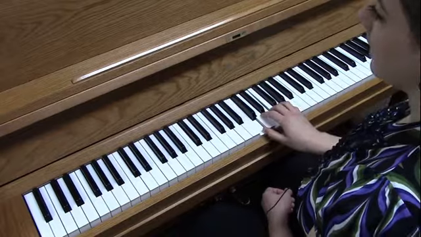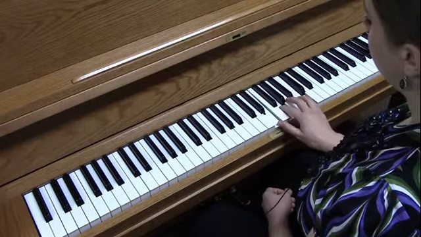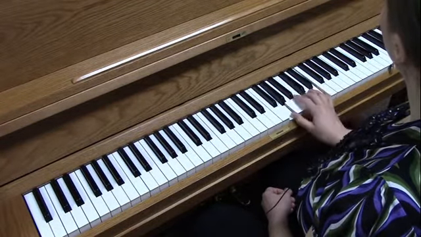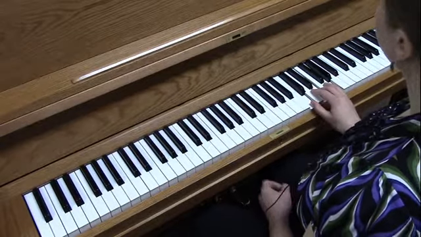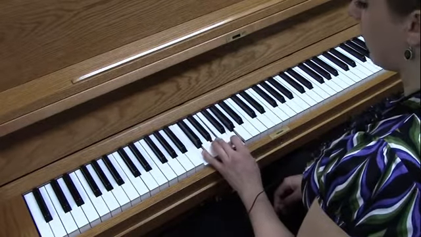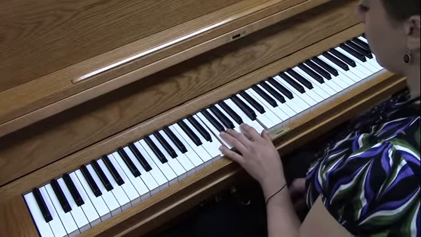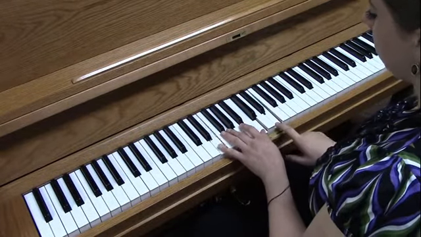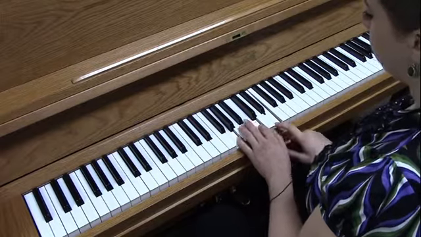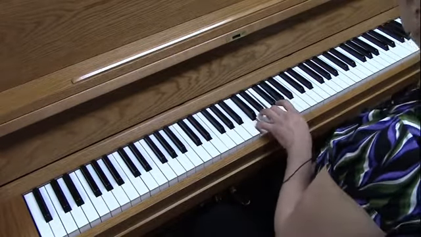So you have C, first inversion, second inversion. Left hand the same thing, move the C up to the top, move the E up to the top, and then invert it again to go back to normal.